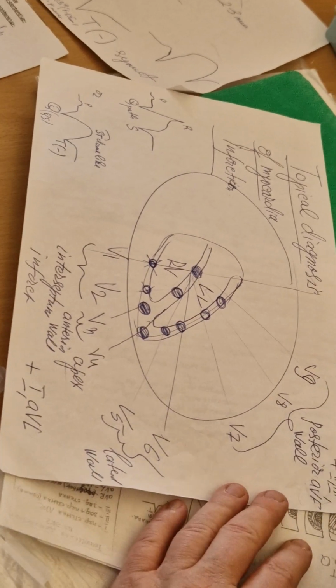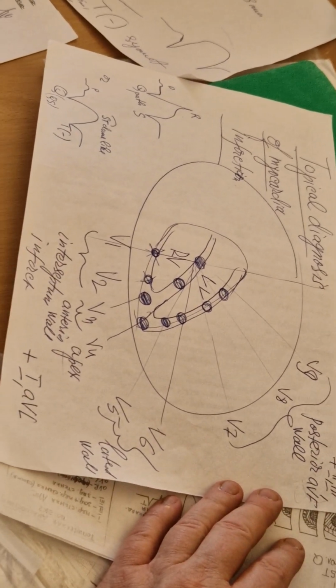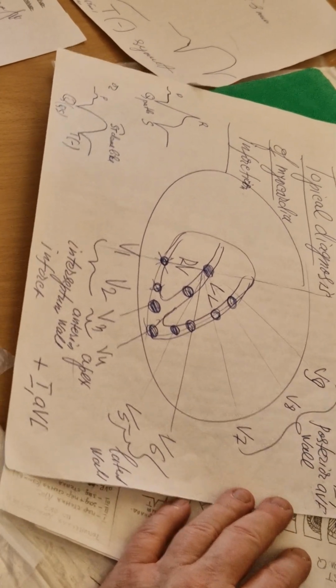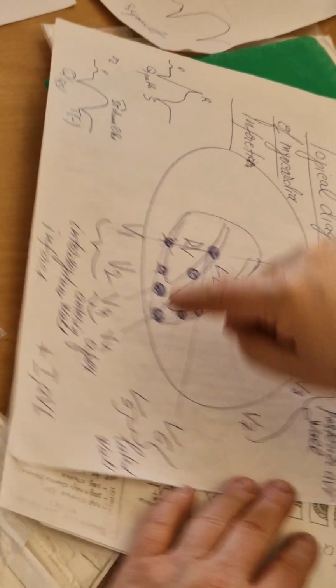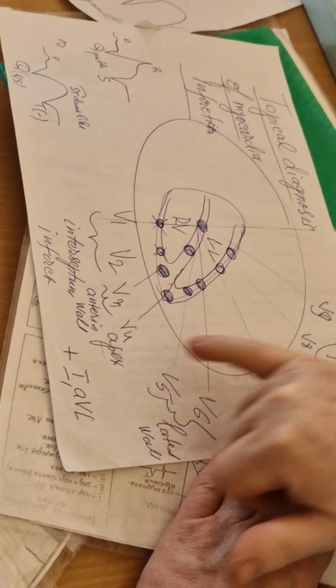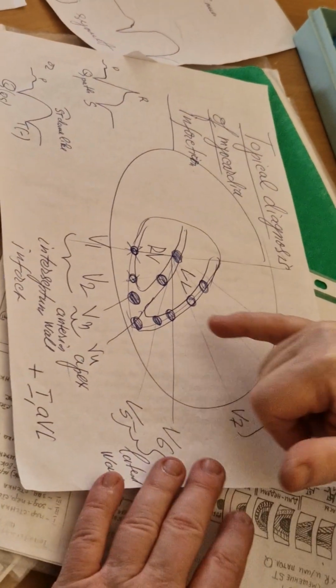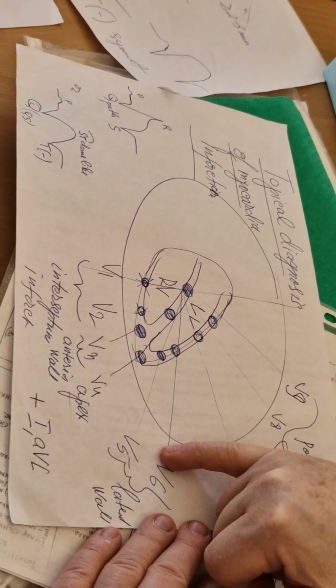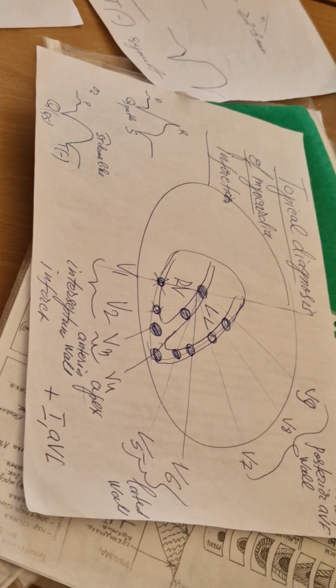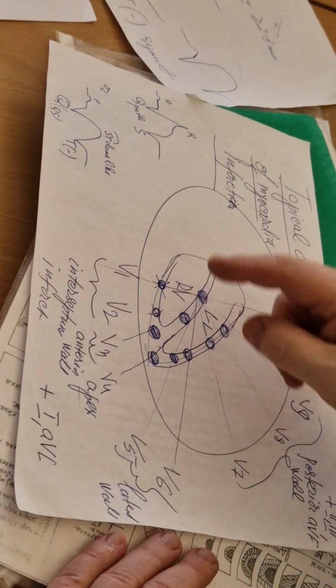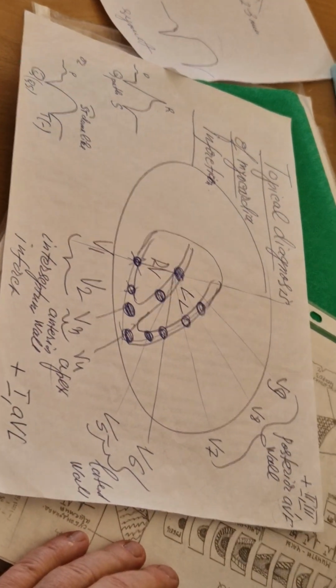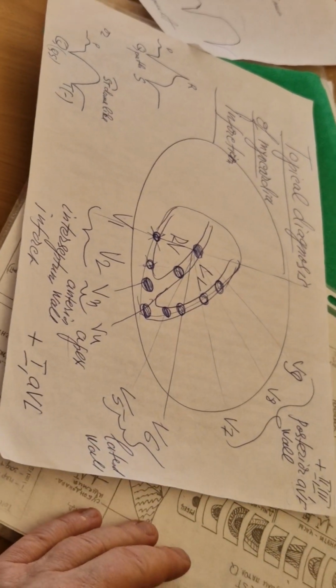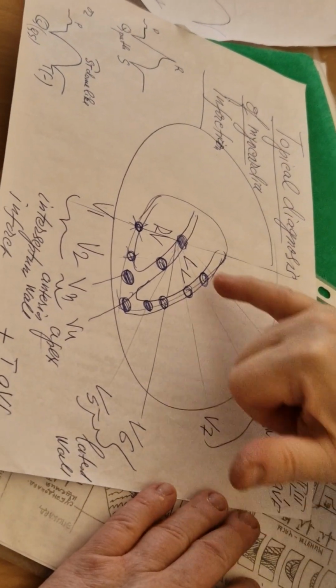We see anterior wall left ventricle infarction, maybe with the septum. Fourth, apical infarction, fifth, sixth, lateral. The chest leads show nearly 80% of infarctions.